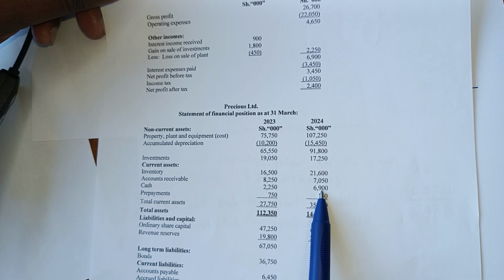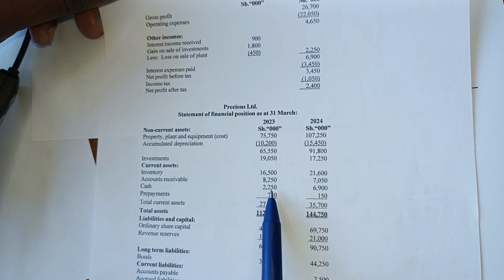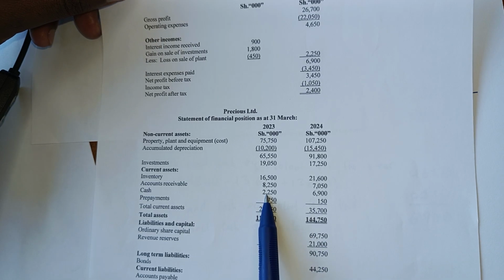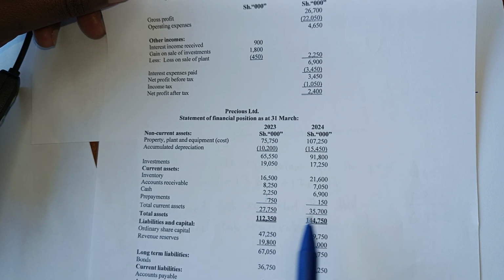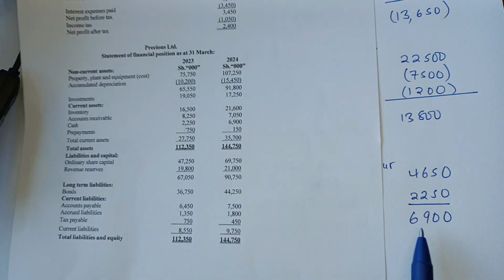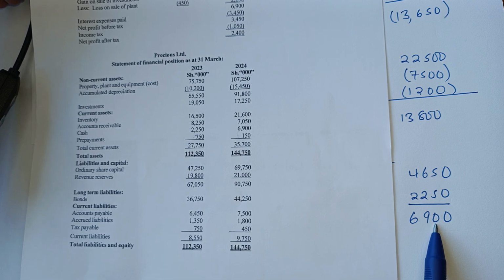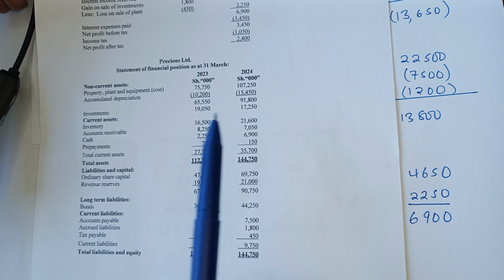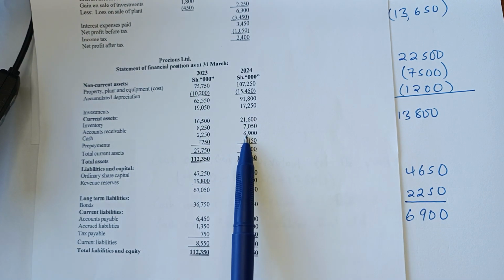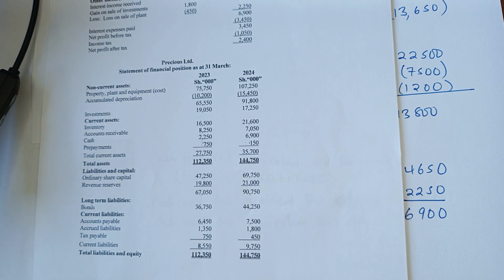So this means we are correct, because the answer we get after adding the cash and cash equivalent for the year plus the cash and cash equivalent for the previous year is supposed to be the same as what was there. You can see 6,900 or 6,900,000, and also you can see our cash and cash equivalent of 6,900,000. So this means we have done the question correctly.